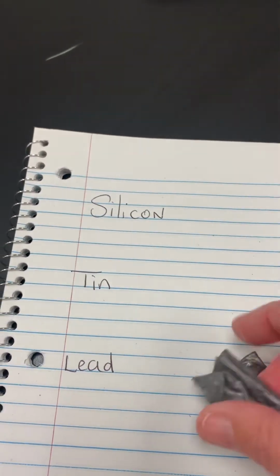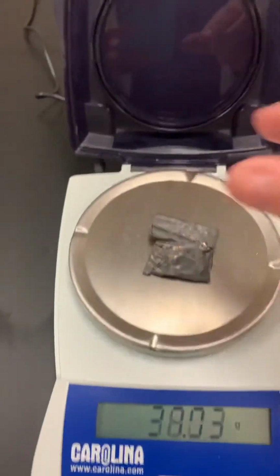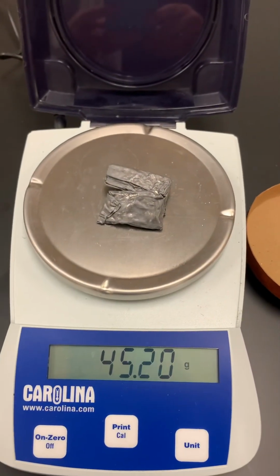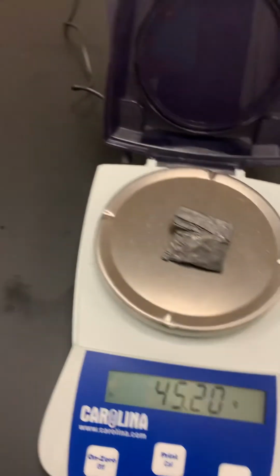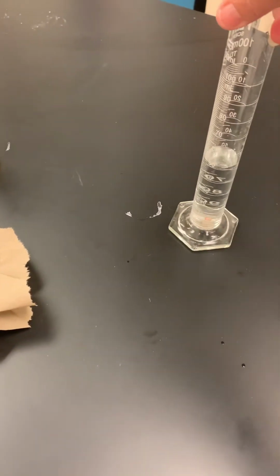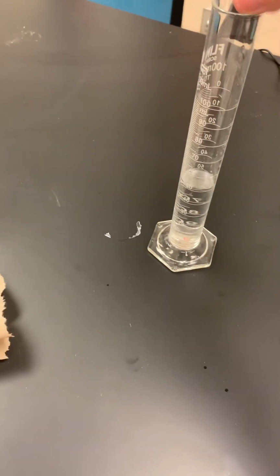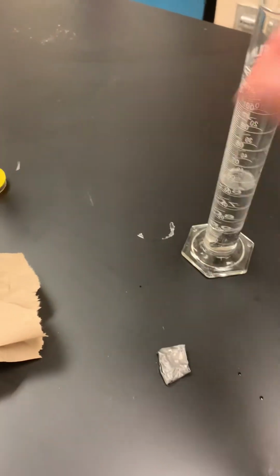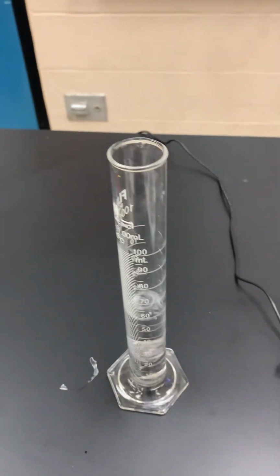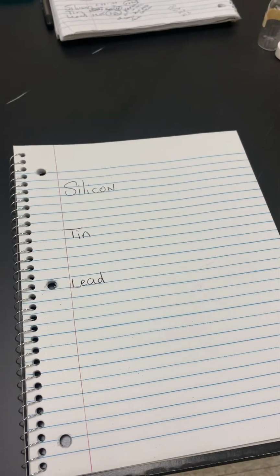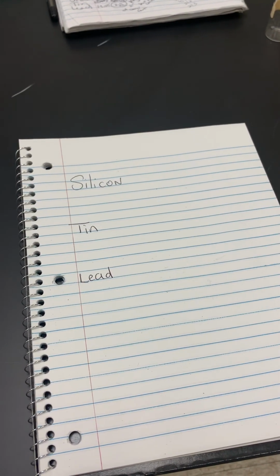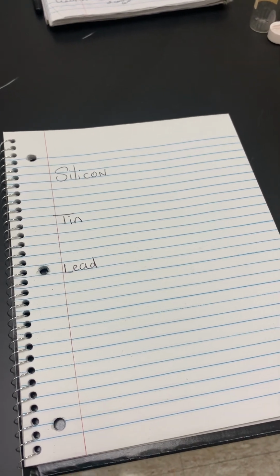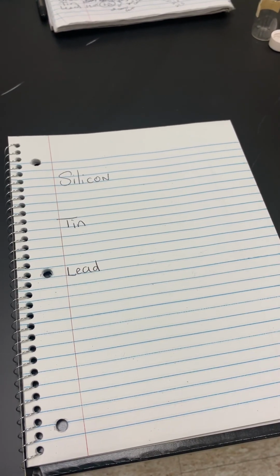We're now going to get the mass of the lead, and the mass of the lead sample is 45.20 grams. I have a graduated cylinder with 50 milliliters, and I am going to drop the lead in, and we see that we get a volume of 54 milliliters. So the initial volume was 50 and the final volume is 54. Remember to subtract final volume minus initial volume to get the volume of the substance.